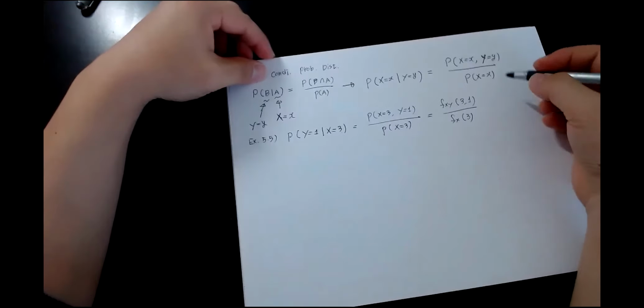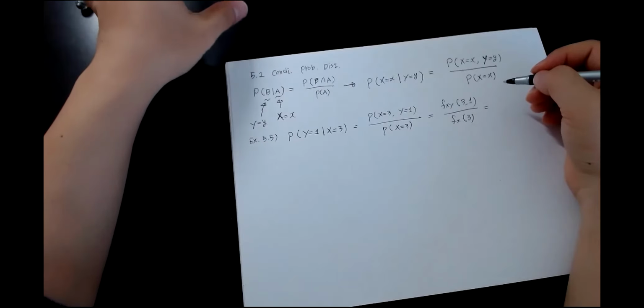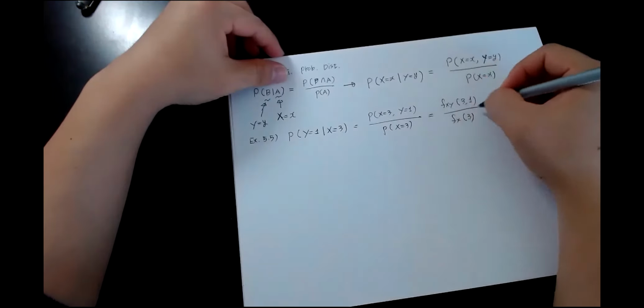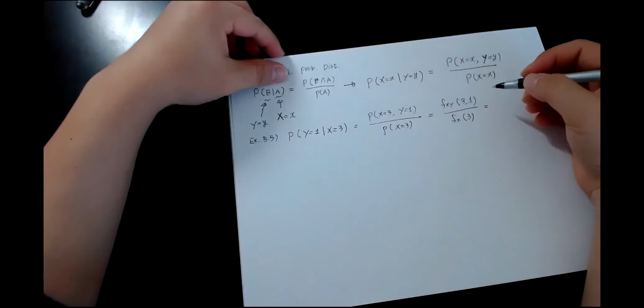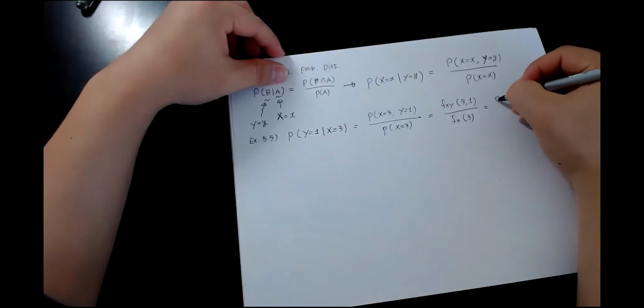Looking at the table in 5.1, the joint probability when X is 3 and Y equals 1 is going to be 0.25.